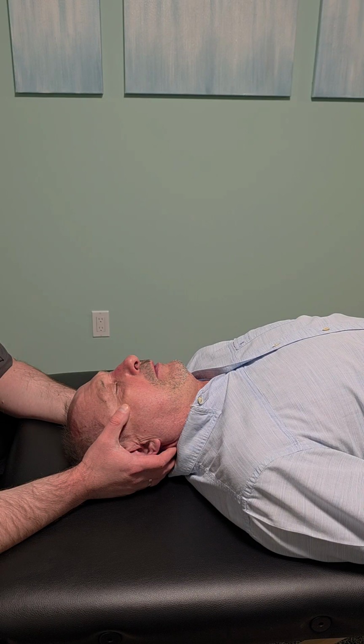Okay, so it's symmetrical, good quality. It goes into full flexion extension equal on both sides. So the score would be between 2 and 3.